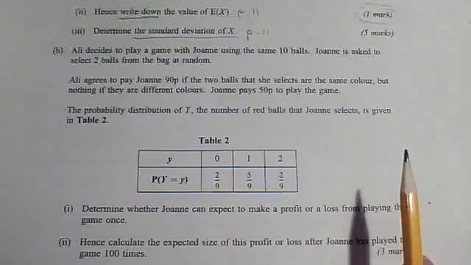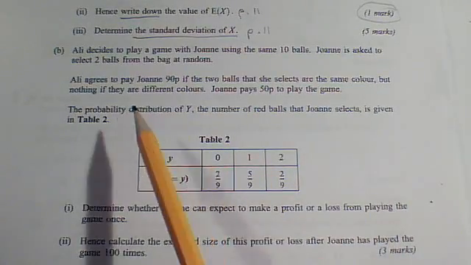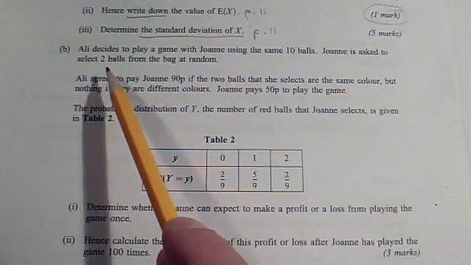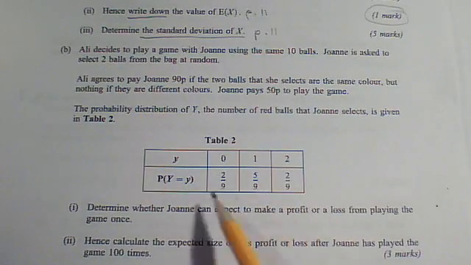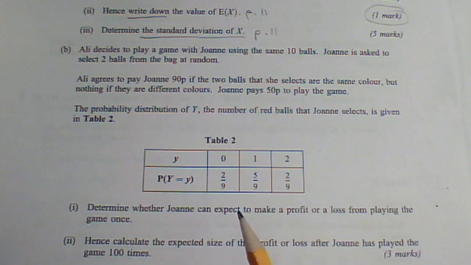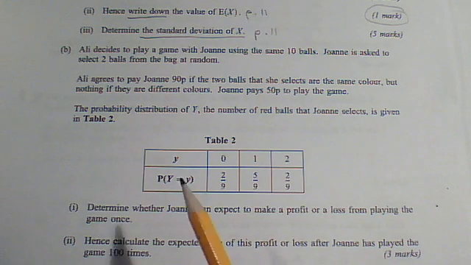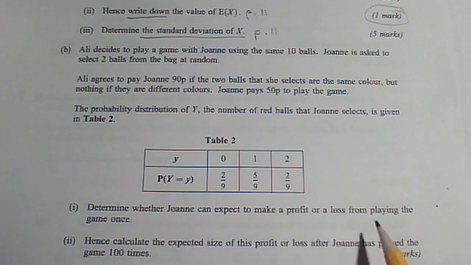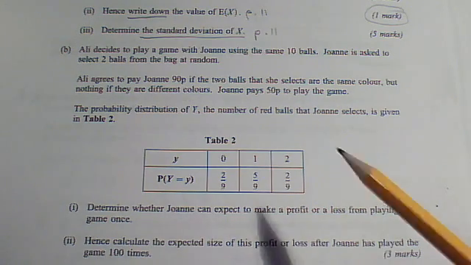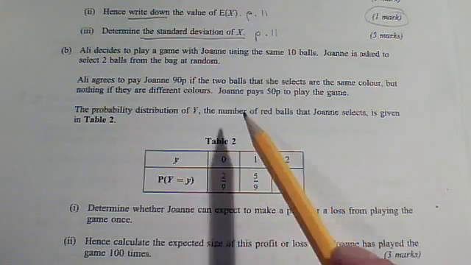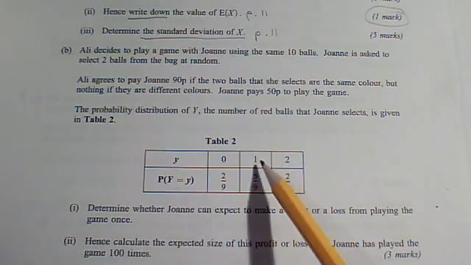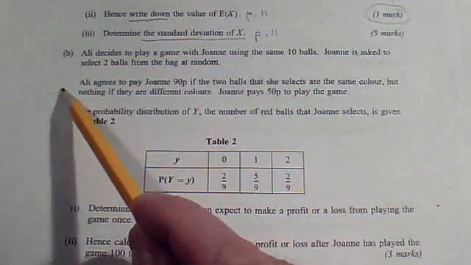Part B of the question, we've got a similar situation, but this time only 2 balls are selected from the bag, but once again they just give you the probability distribution for nothing. We've got to determine whether Joanne can expect to make a profit or loss from playing the game once. Now these values of Y are not her profits. You need to decide what her profit is for each of these outcomes using this information here.